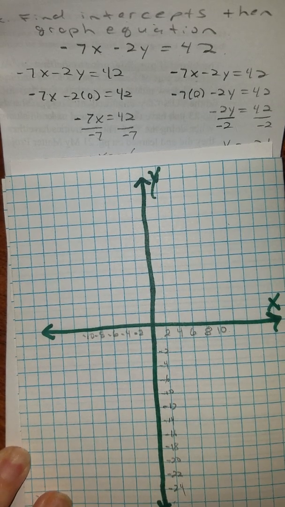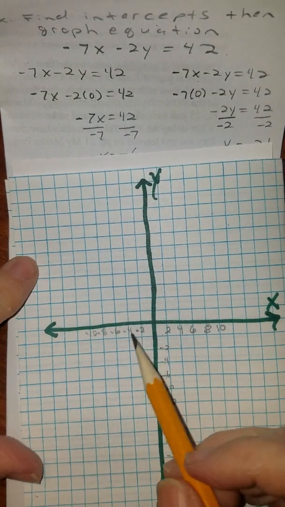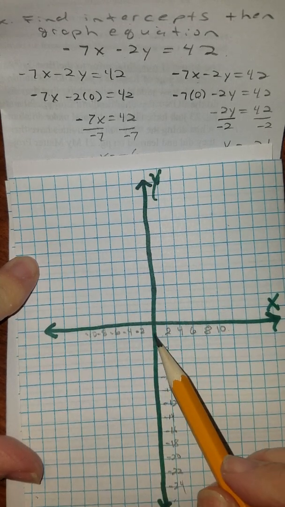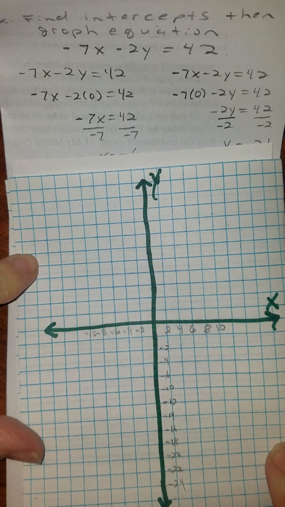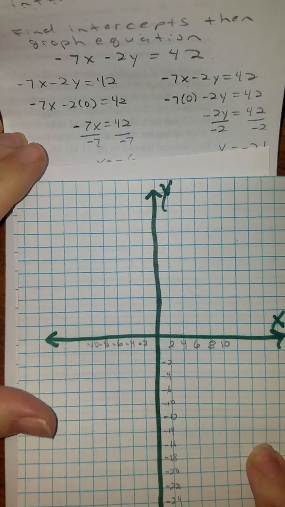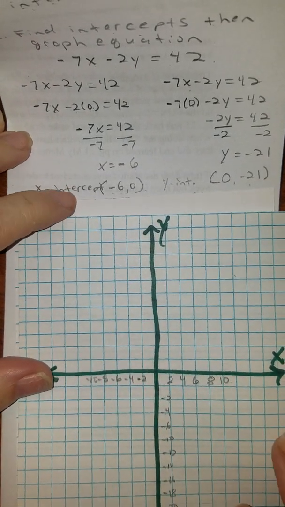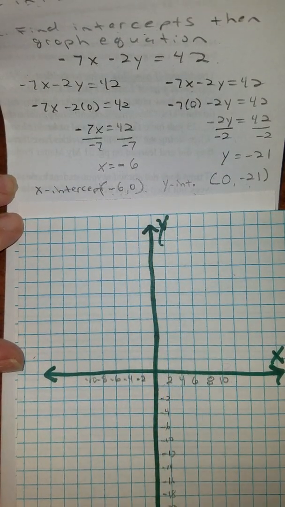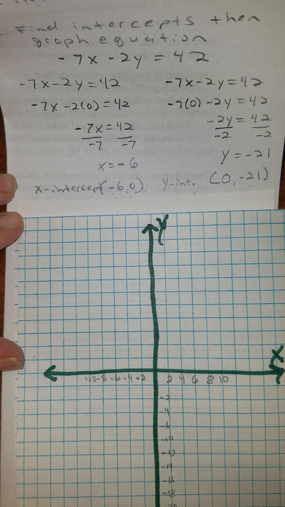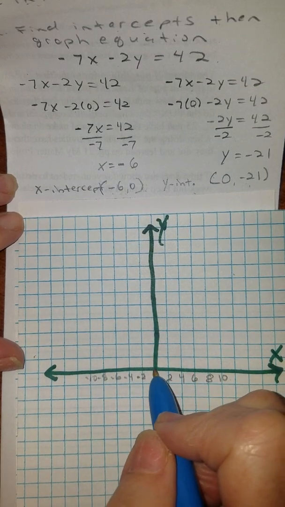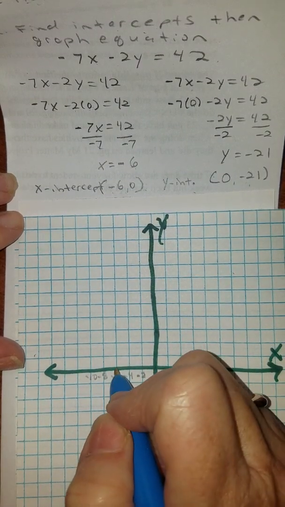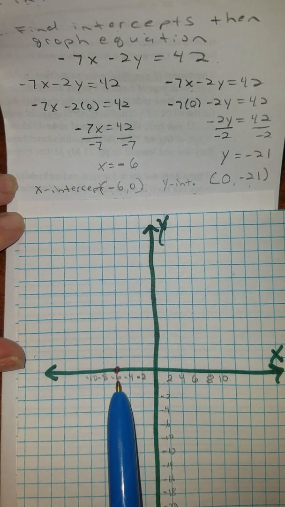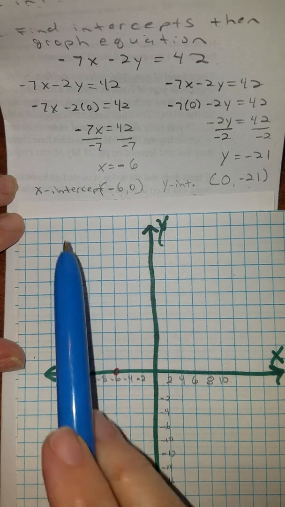All right. So now that I've got my graph, got it labeled, decided how I want each square unit here to be represented, I can now graph these points. So the first point was negative 6, 0. So I'm going to come over to the x-axis. Negative 6, 0 is right here. So that is the x-intercept, where it intercepts the x-axis.